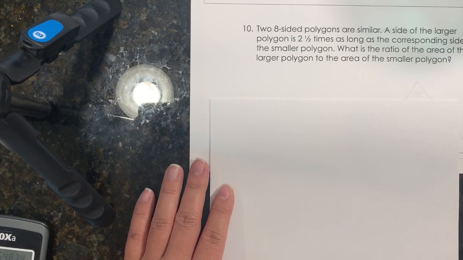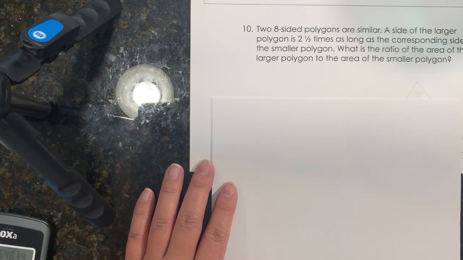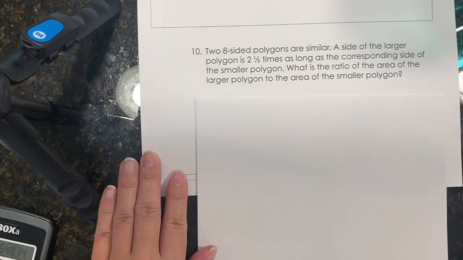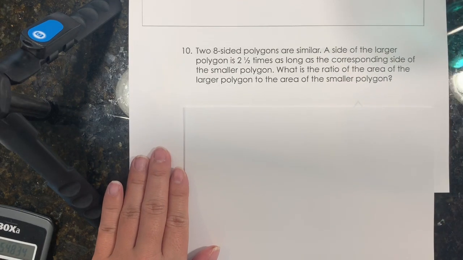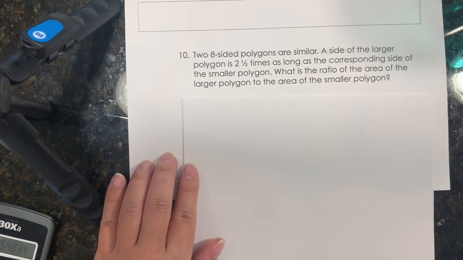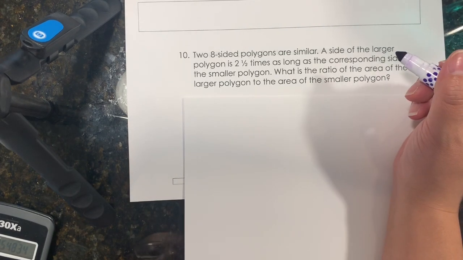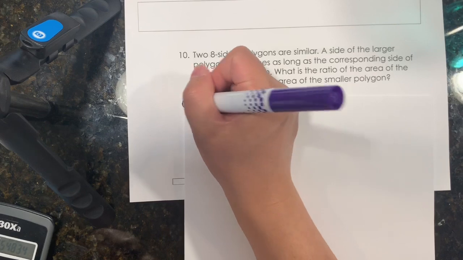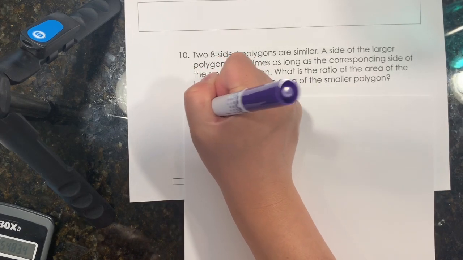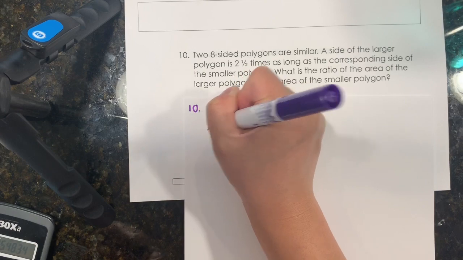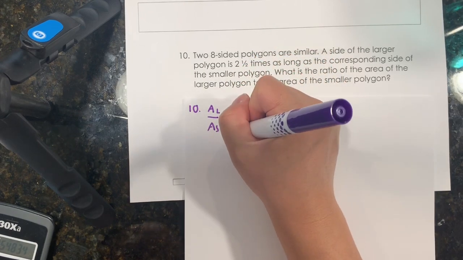Now looking at number 10, so this is one of those old problems. It says 2 8-sided polygons are similar. A side of the larger polygon is 2.5 times as long as the corresponding side of the smaller polygon. What is the ratio of the area of the larger to the area of the smaller? So for number 10, the area of the larger to the area smaller is equal to the side ratio squared.